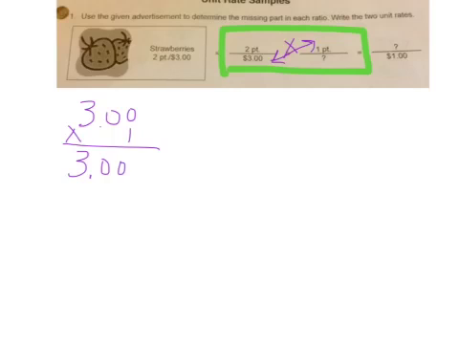Then the other number that's left over in the question, the 2, I'm going to divide that into $3. So some of you may be already saying, I know how much that is. If so, great job.